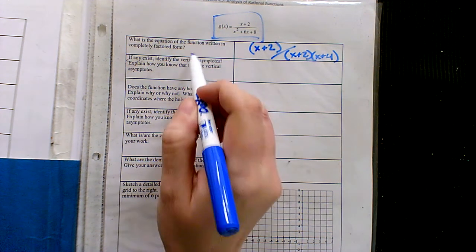We can't really factor the top. It's already as simple as you can get it. What about if we tried to factor the bottom? Good, Lainey? X plus 2, x plus 4. Good. All right, so let's roll through our 5 different characteristics. Okay, first we'll tackle vertical asymptotes. Can we find one somewhere?